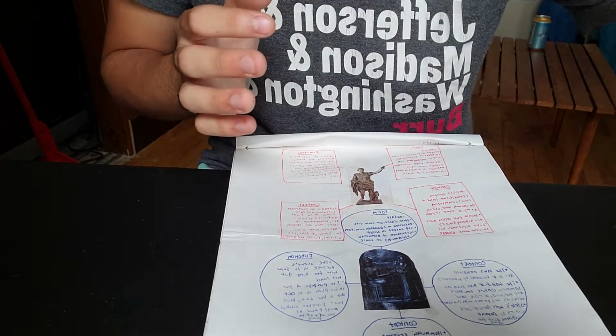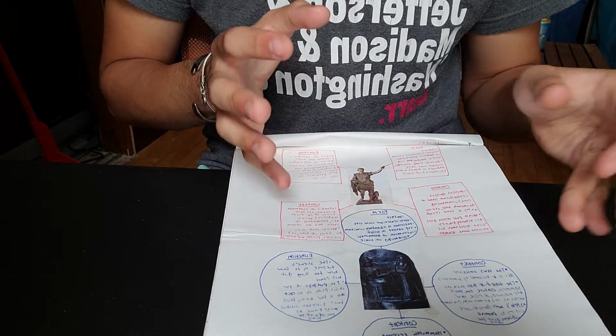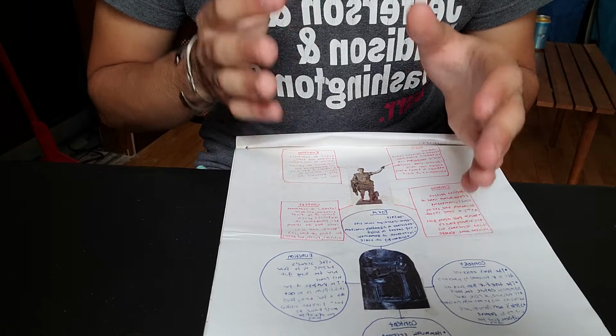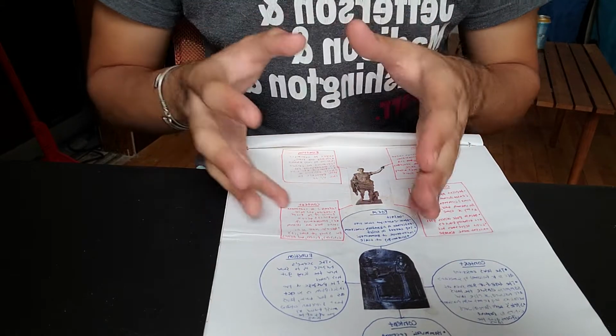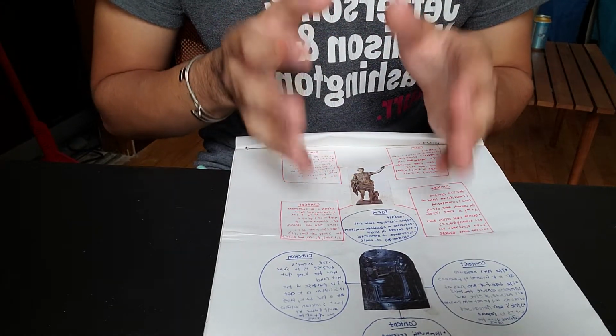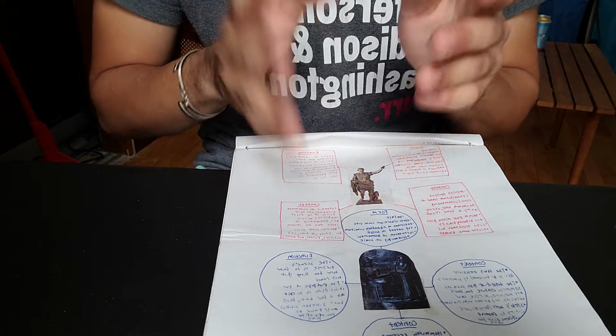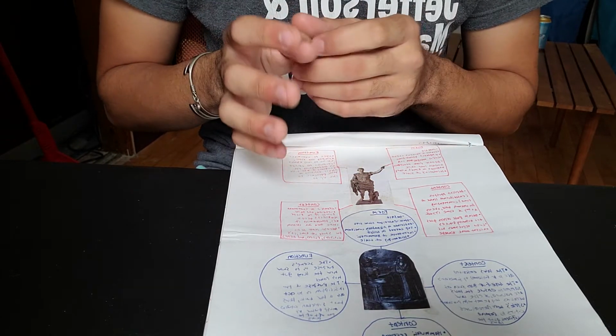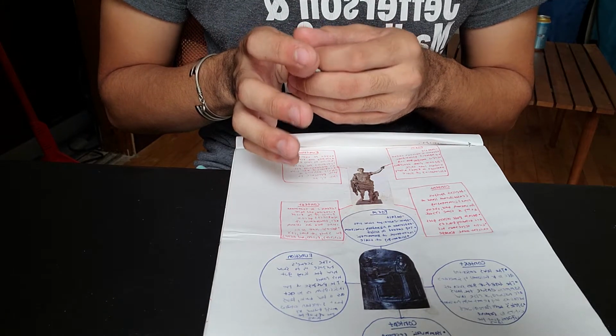So let's talk about addressing function. For function, you really want to look at the guiding questions. Why did the artist create this work? For whom was the artwork created? And where did the artist originally intend to place the work? So determining function involves focusing on an artist's purpose.